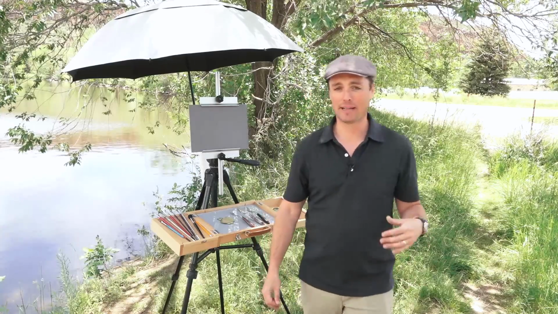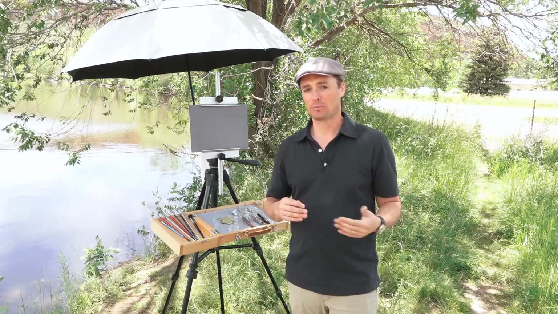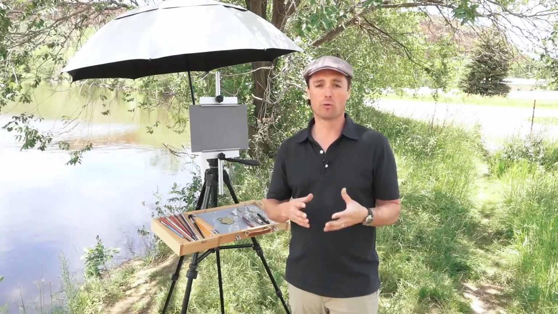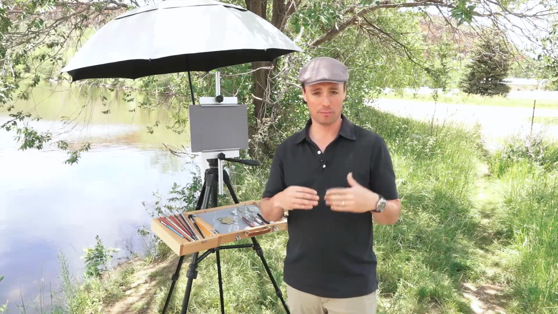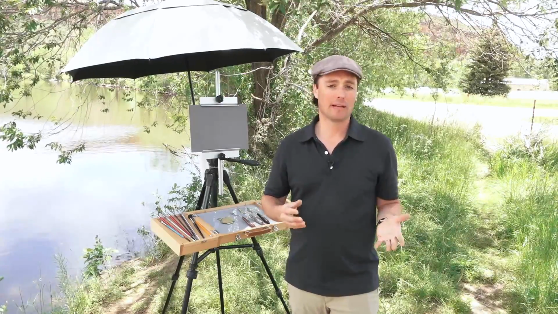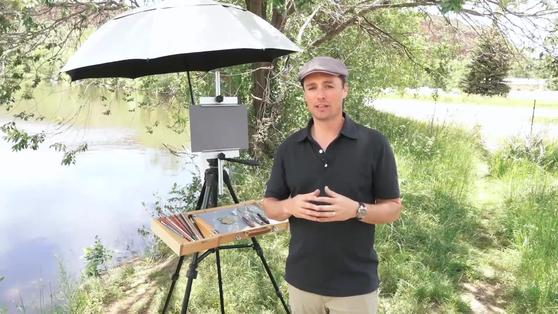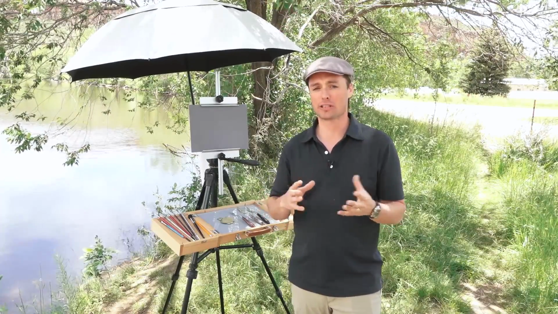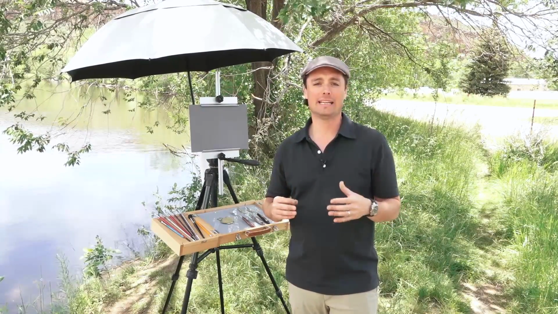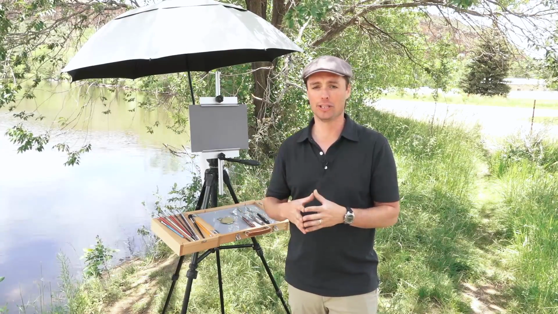Now, I've been painting plein air for about 20 years, and over those years I've developed a flow, a way of working and a way of using the materials that have helped me to speed up my practice. When we say the word plein air, what we're referring to is painting outdoors. And over the years it's kind of developed into a style or a genre, but really what it is, is being outside and allowing the landscape to be your studio.